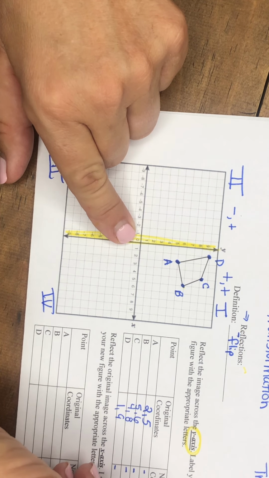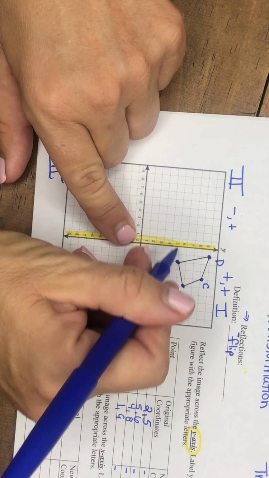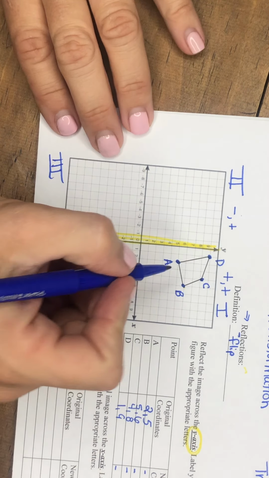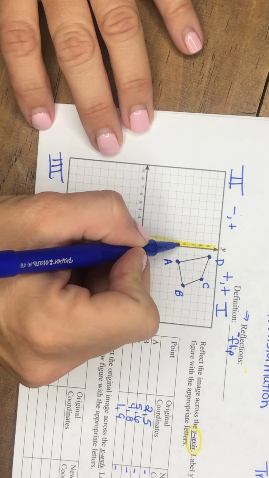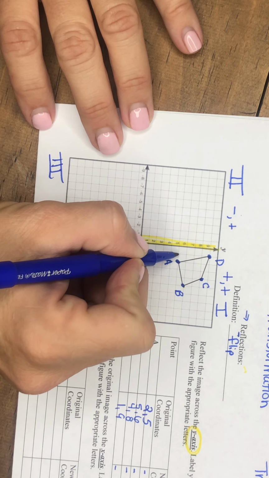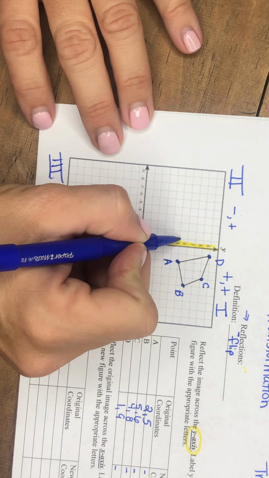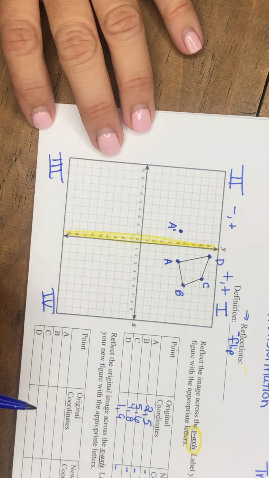The y's are going to stay the same. Okay, so I'm still going to go up 5 on A. So watch and see what happens. If I am reflecting this, if I'm folding it on this reflection line, if I go 2 to the right to get to A, what is the opposite? I have to go 2 to the left and my new point is A prime.